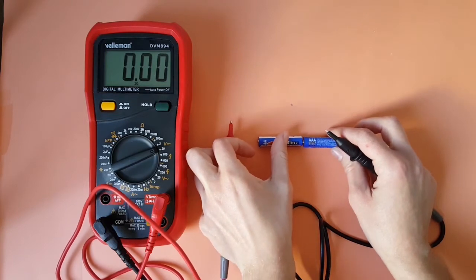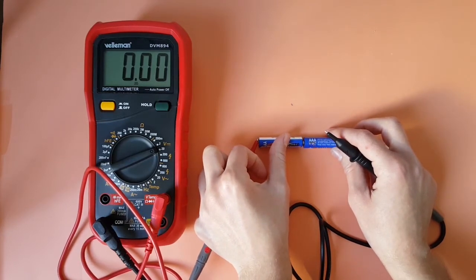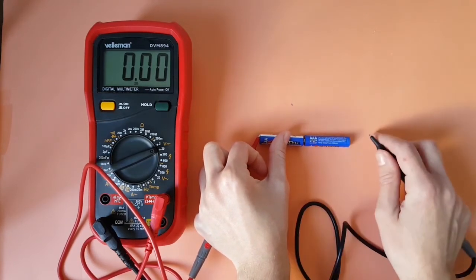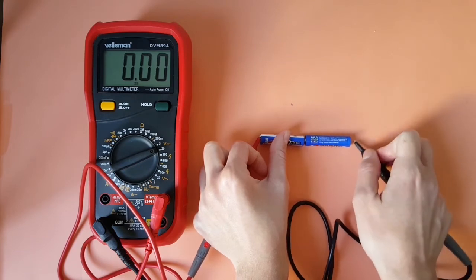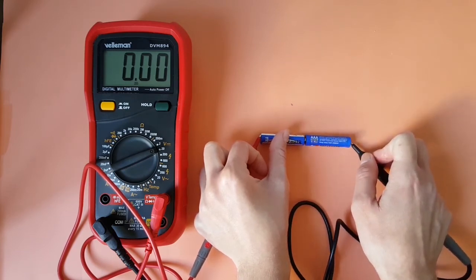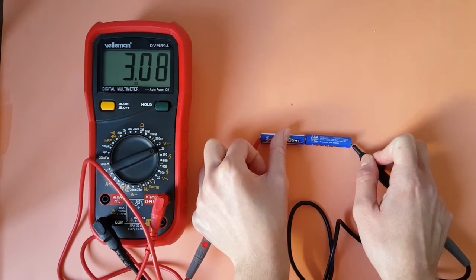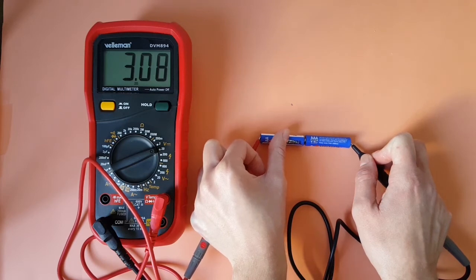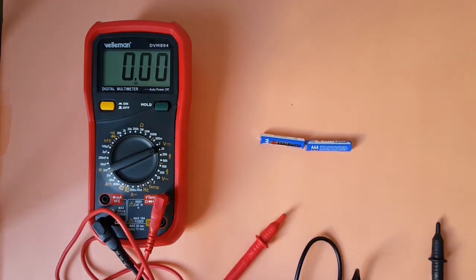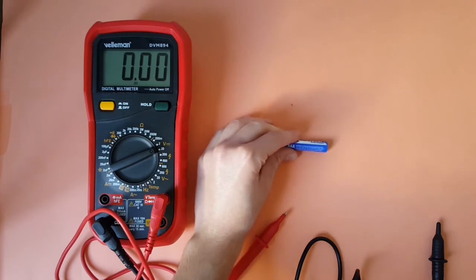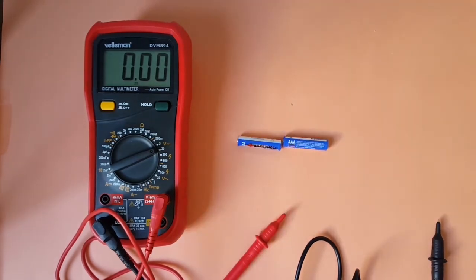And there you go. So a 1.5 volt cell and another 1.5 volt cell will give me 3 volts. Now since these both had a little bit more voltage than described in their labeling, we've ended up with 3.08 volts.